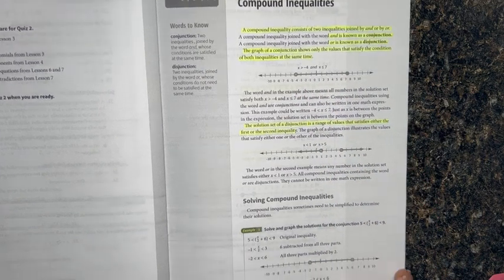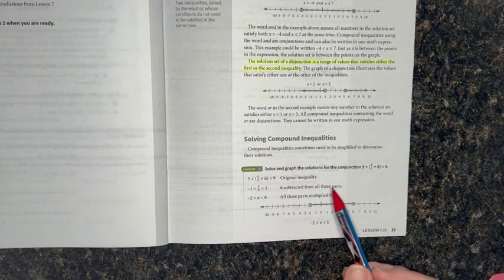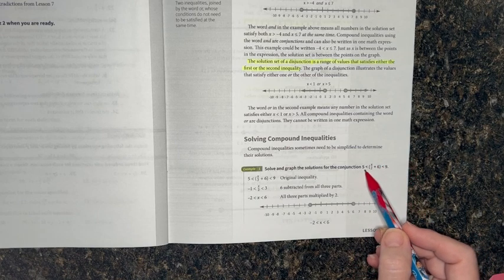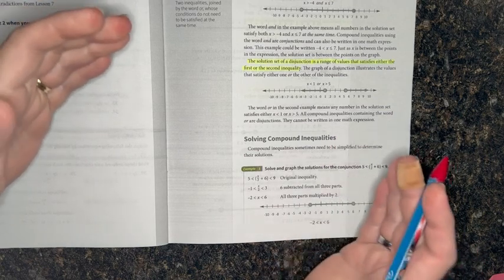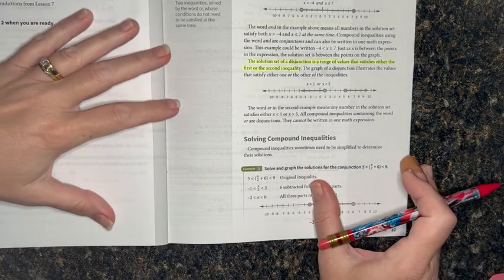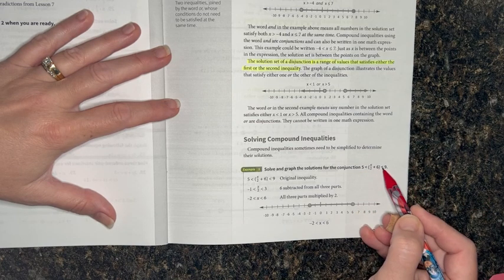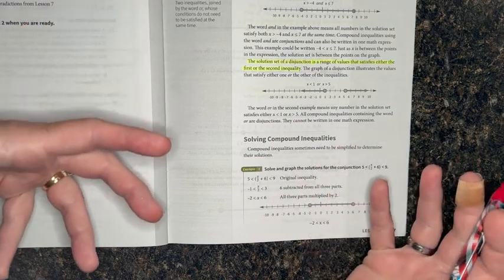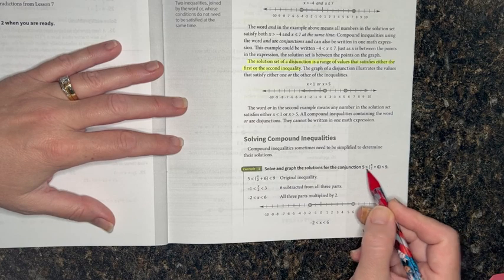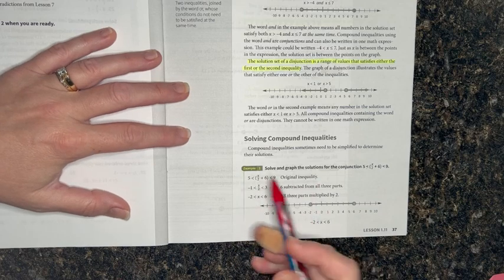Let's take a look at the bottom of this page here. They want us to solve and graph the solutions for the conjunctions, and they've written it in kind of an interesting way. This 5 is less than the quantity x over 2 plus 6, which is less than 9. So this is two pieces put together into one statement. So hence we have two less than symbols, right? It'd be like having two equal signs, which can't happen, but we can have two inequalities in a statement. Now, they've written this all as one, so we're just going to go ahead and solve it as one.